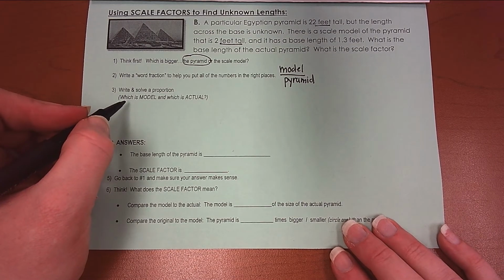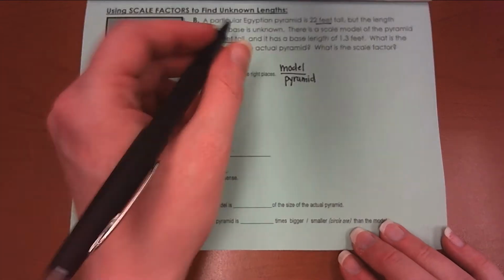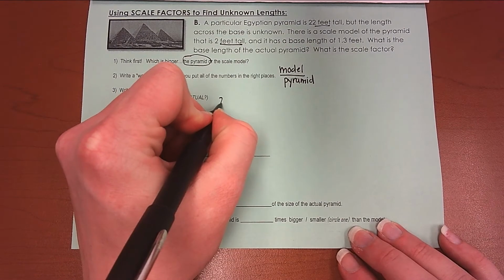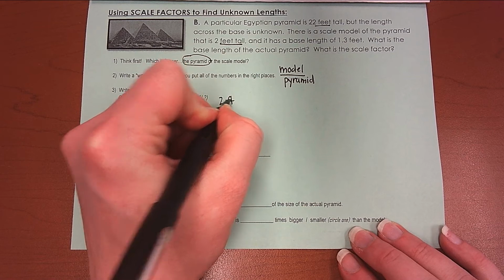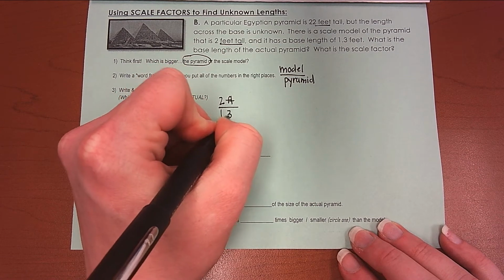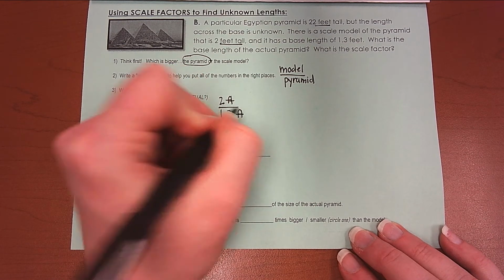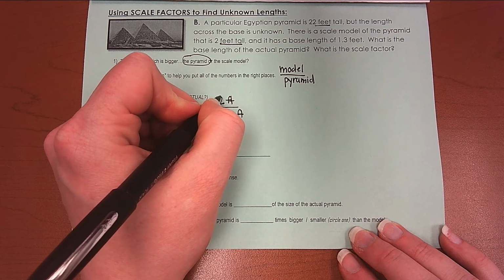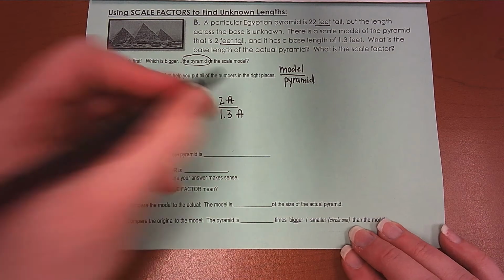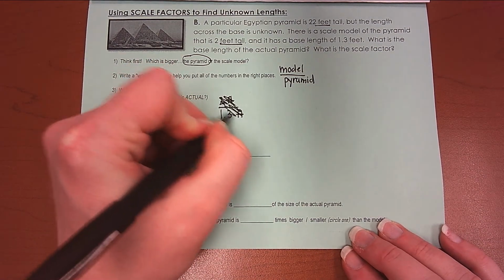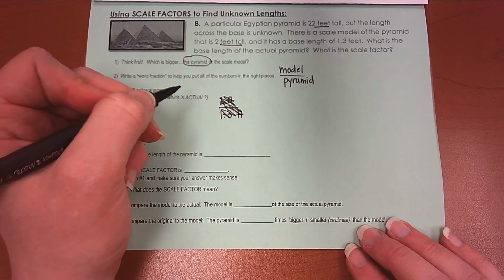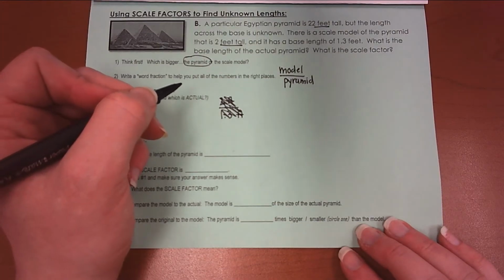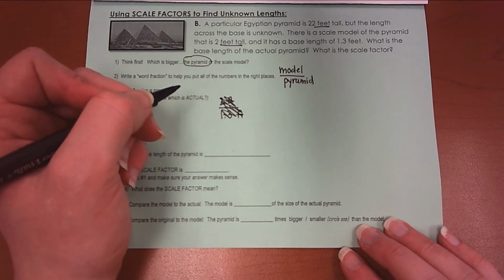So when we write our proportion, our model, we've got 2 feet tall over 1 3/10 feet tall. I'm so sorry. I should not have written it this way. We've got our model over actual.